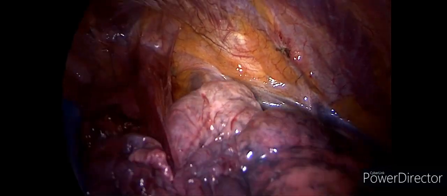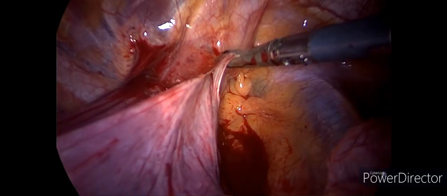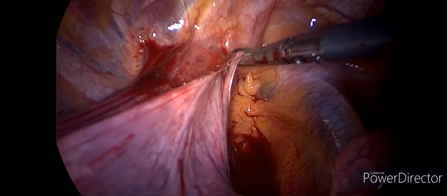Our last few adhesions were found at the apex, and these were taken down.